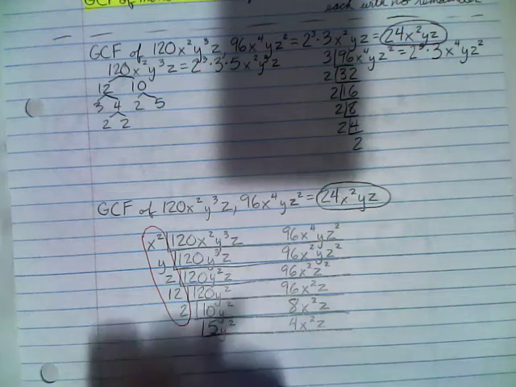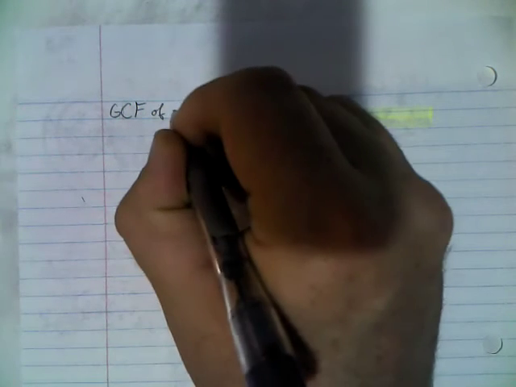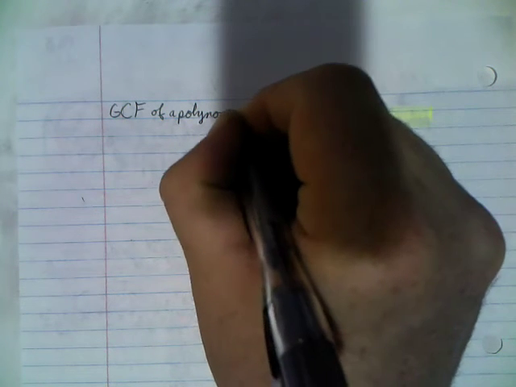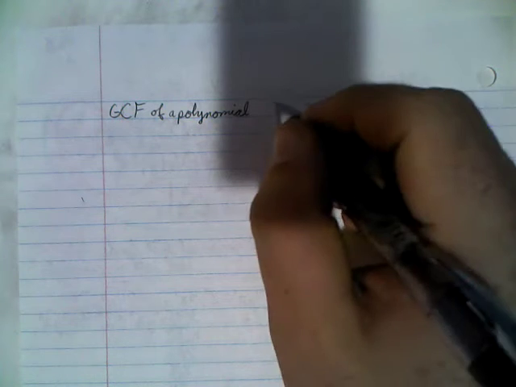So let's go ahead and flip the page over here. And we're going to talk now about the, not GFC, GCF of a polynomial. And so since we're not saying of a monomial, it can be assumed that we are allowed now to add and subtract terms together.